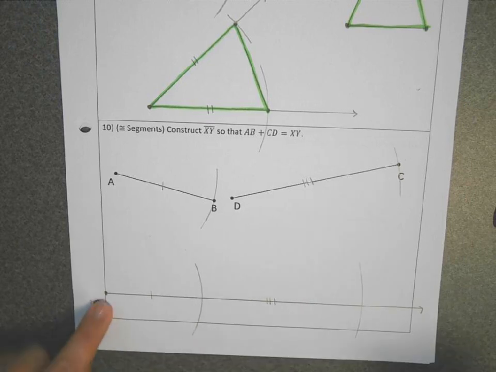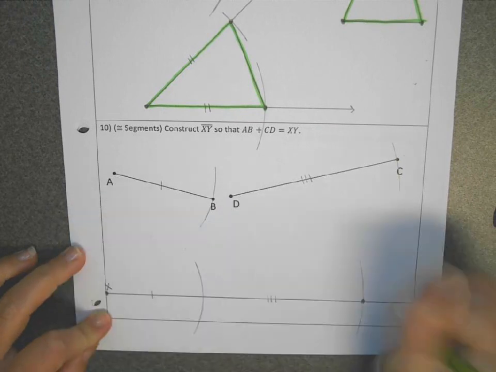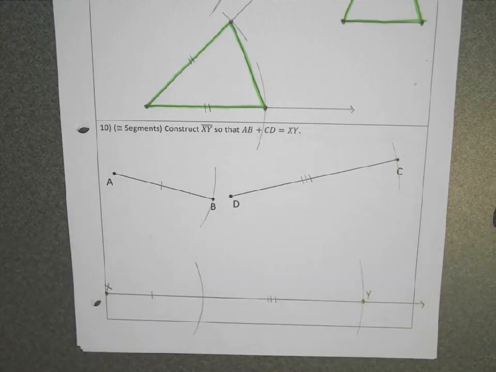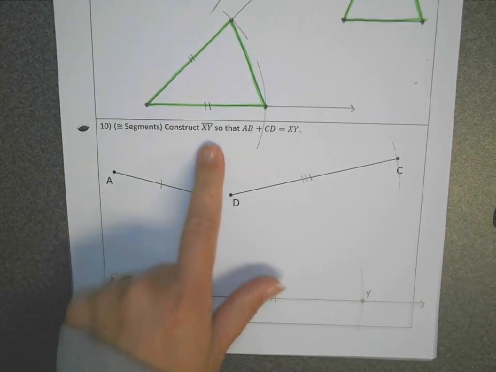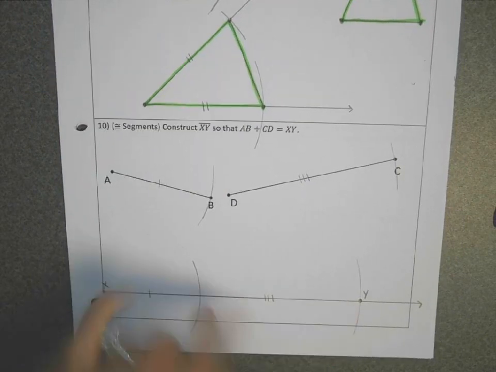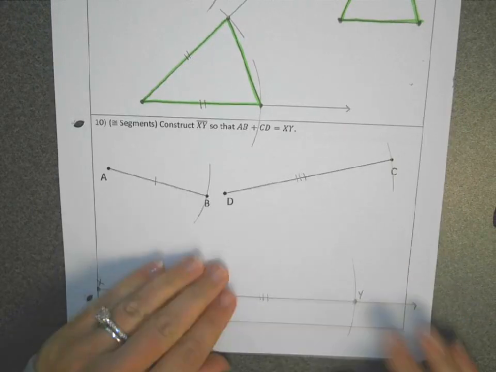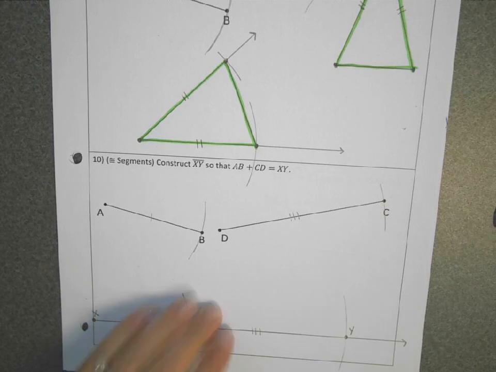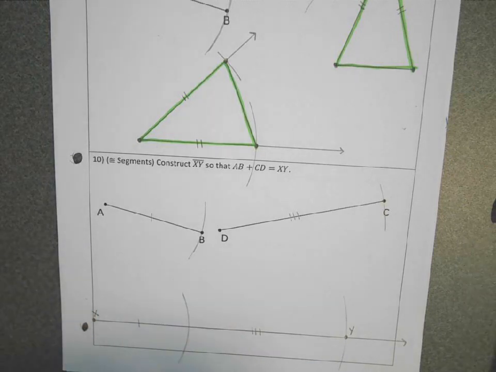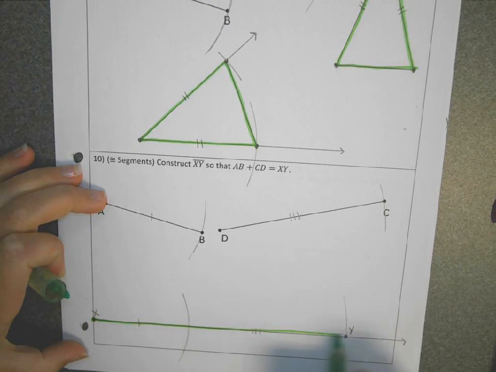So from this point to this point is going to be XY, because it tells me to construct a segment XY, so I labeled it XY, where XY is the distance between A and B and C and D added together. So the segment that I made goes from X to Y.